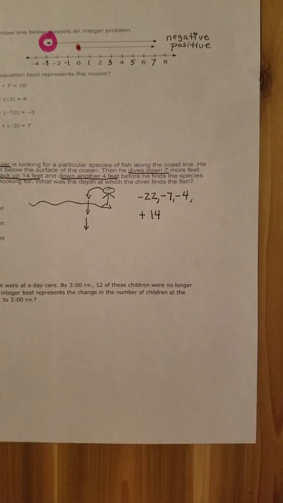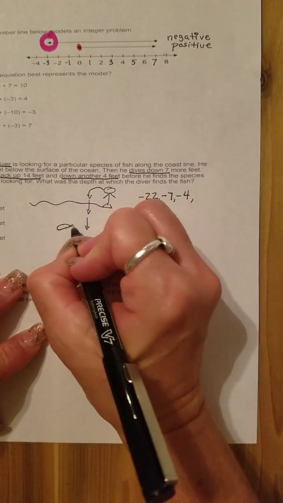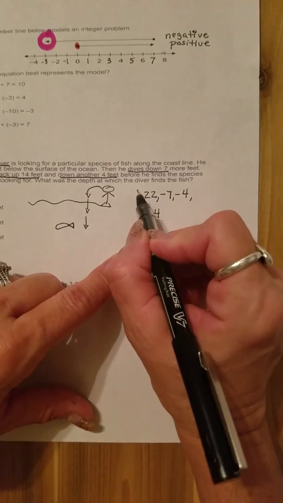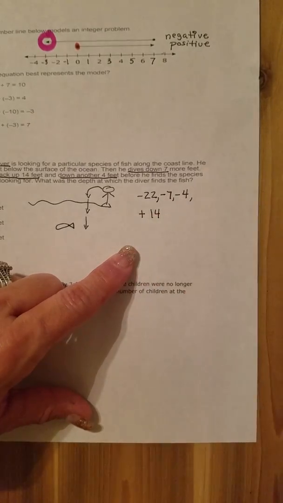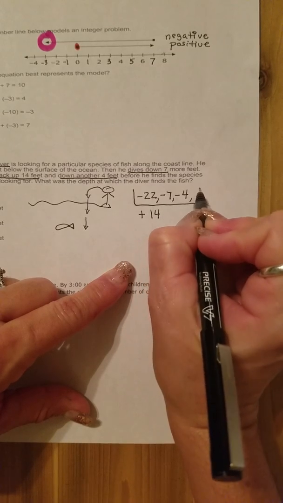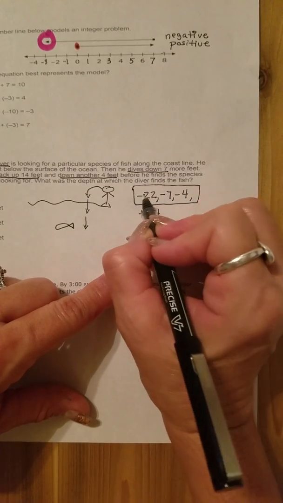Okay? And it wants to know, where does he end up at basically? Where was his little fishy? Okay? So, when you have negatives, all you need to do is add all these up, and it's going to stay negative.